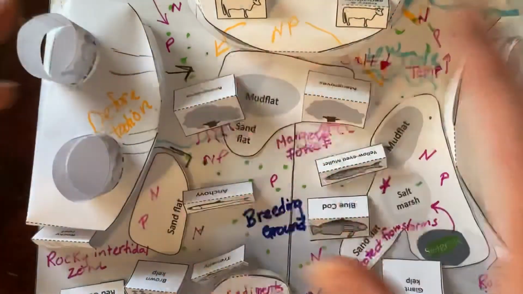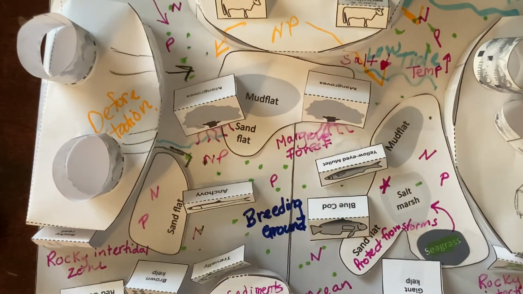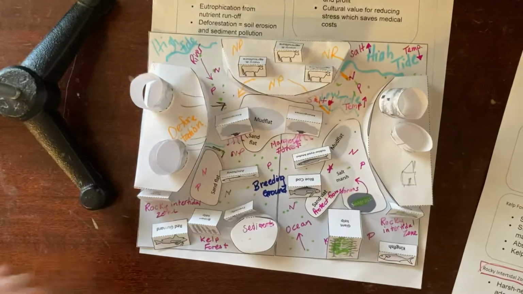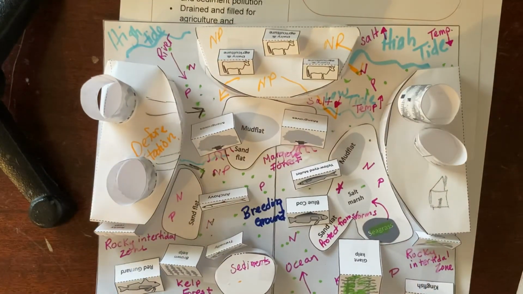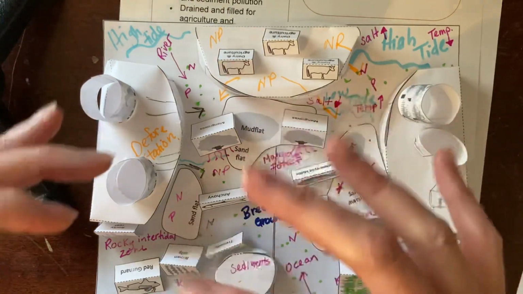All right, so that is the notes. Hopefully this helps you understand wetlands and estuaries better. Wetlands and estuaries are a big part of the AP test. They always ask questions about wetlands, so hopefully this helps you understand it a little bit better by doing this hands-on.